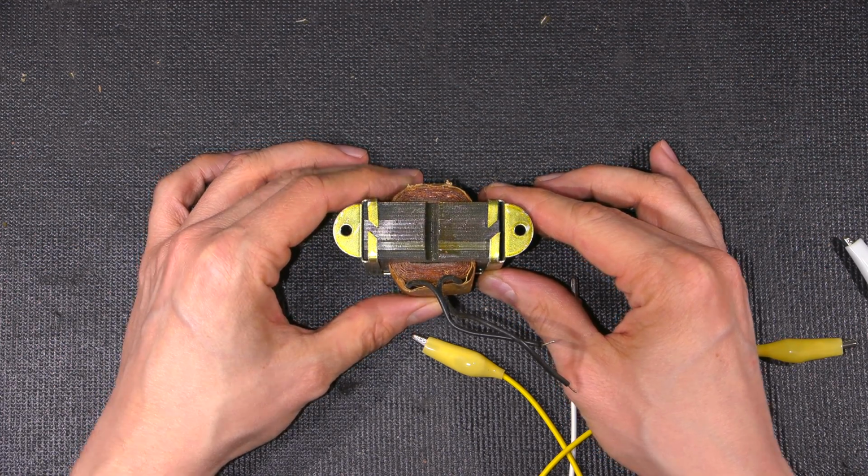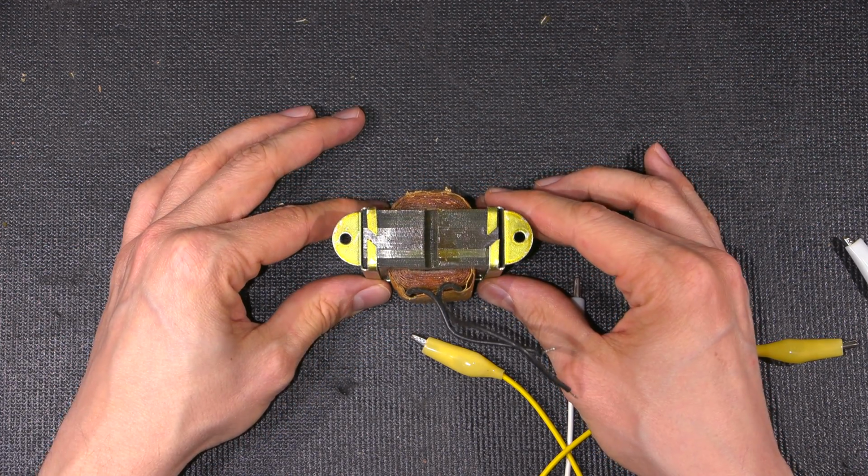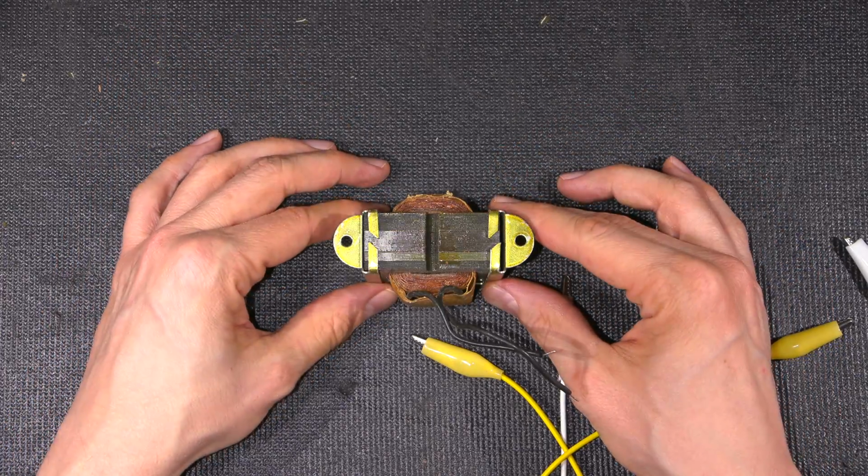It fits in power supplies and acts as part of the filtering in a B+ supply.